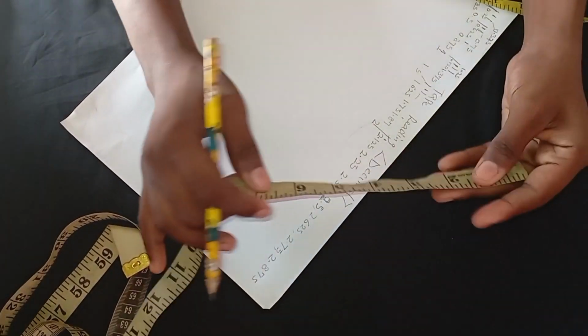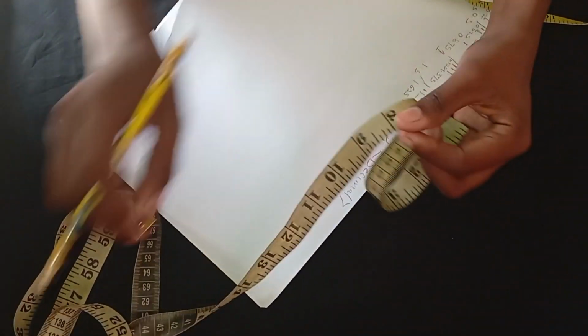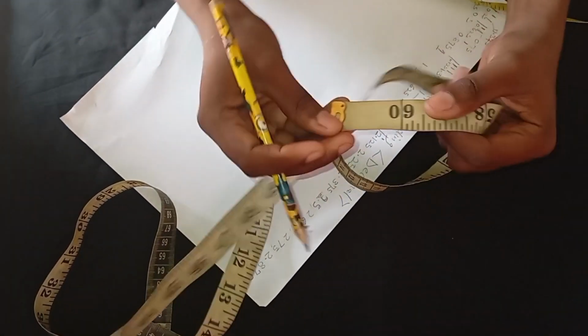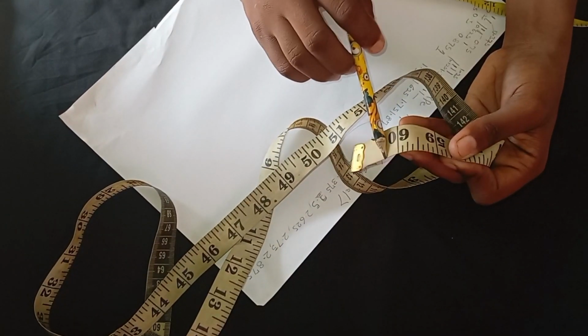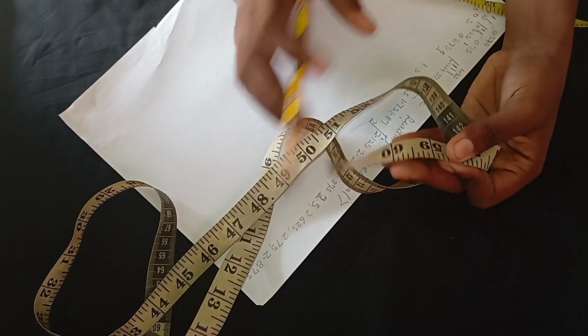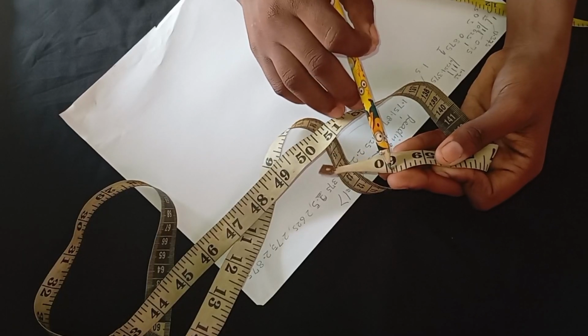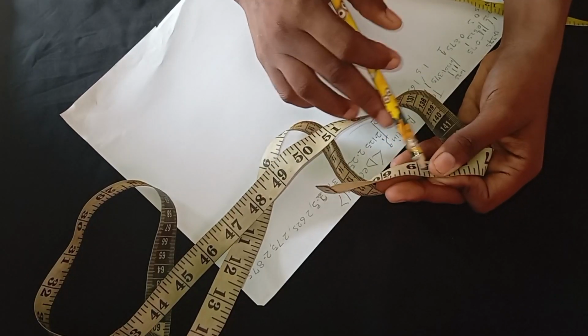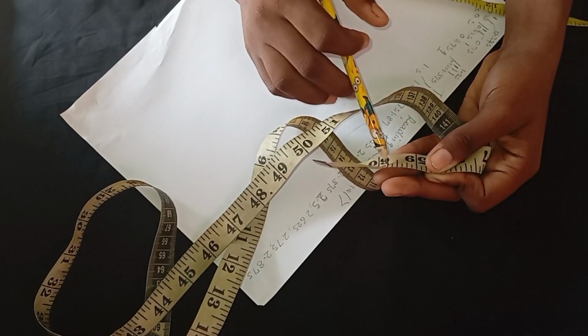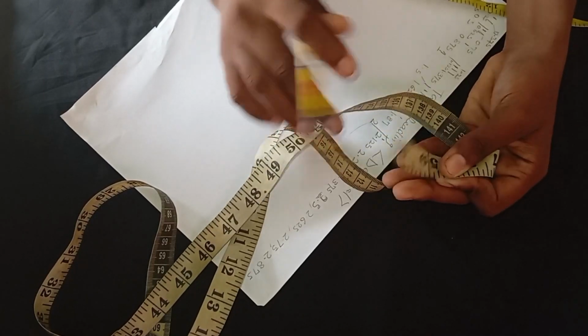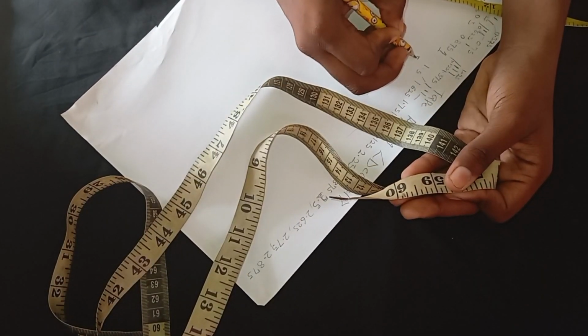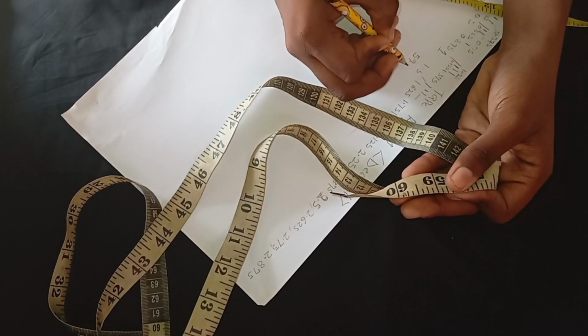So this is how you read this tape till you get to the very last figure on the tape, that is 60. So this particular line, because it still carries 59 at the back, is going to be 59.875.